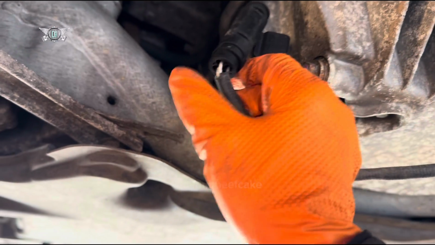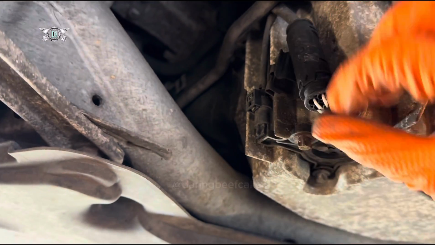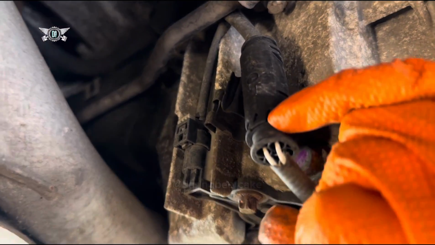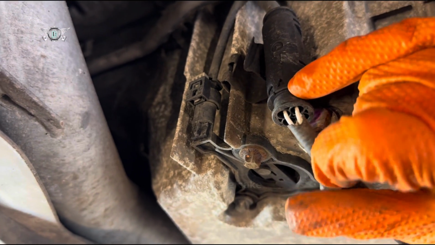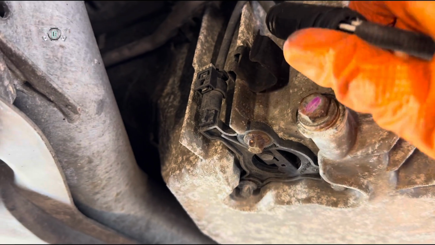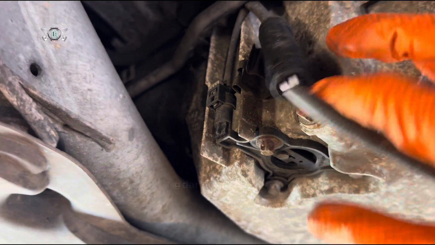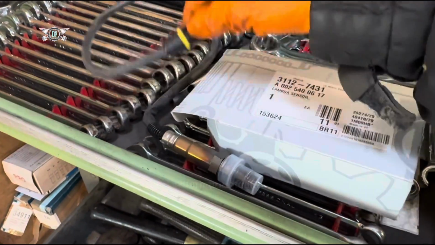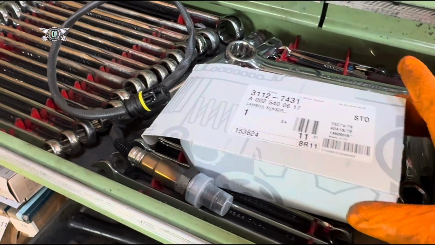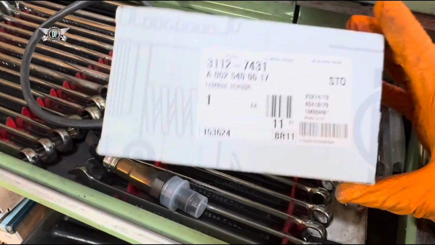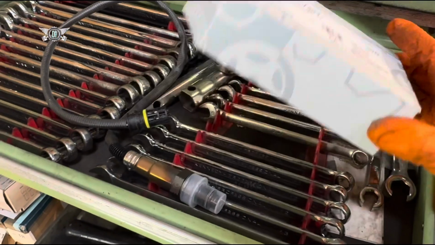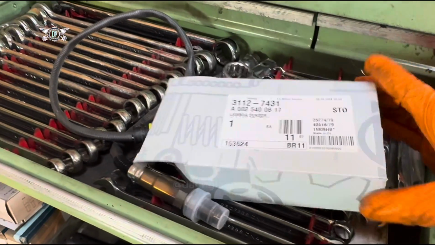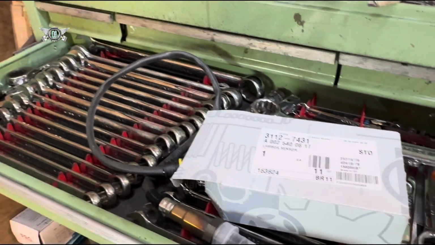So we just need to unplug it. Usually you have to open the sides here a little bit. If you open those sides, you are able to pull this sensor out. So I'm just gonna do that now. Here's my new sensor, by the way. It costs a fortune, £280. Perhaps you can get a second-hand one. I don't know, I couldn't find one.